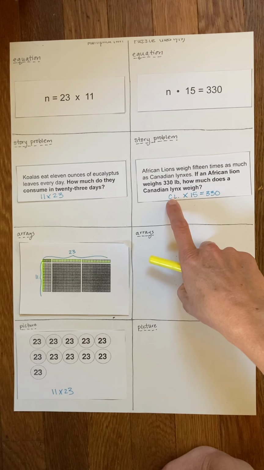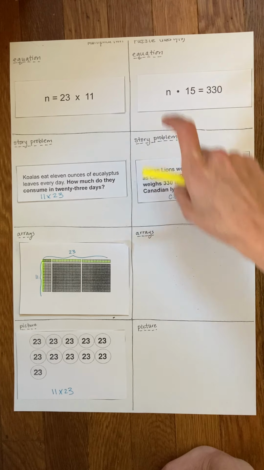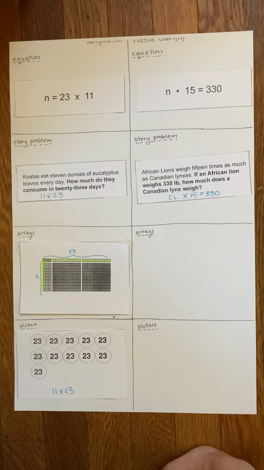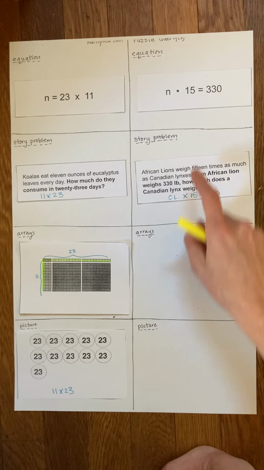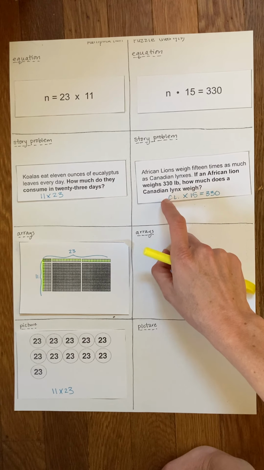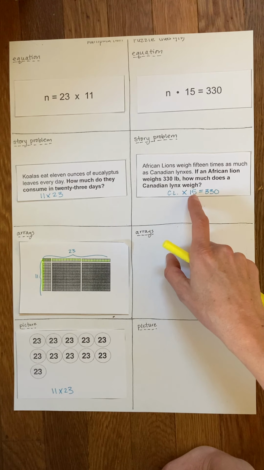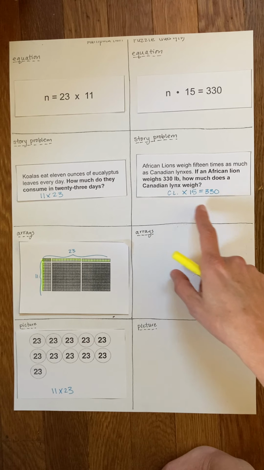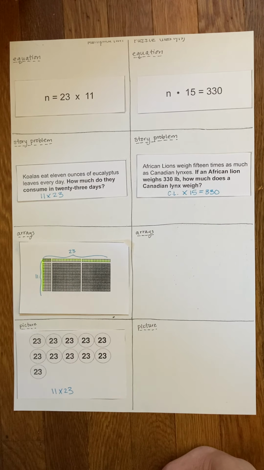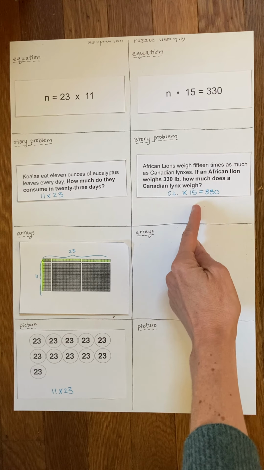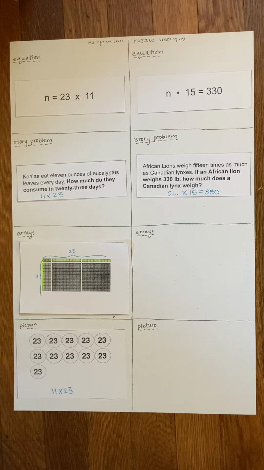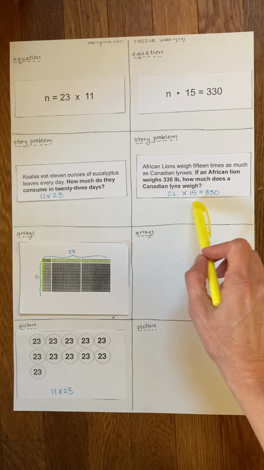I wrote CL for Canadian lynx. This equation has some number. It can be any letter or combination of letters just to show that that's the unknown number. Times 15, dot 15, that's the same as times, equals 330. If you take the Canadian lynx and you multiply it by 15, you'll get the African lion. So what is the Canadian lynx? And that is where I got a little bit tripped up. What number times 15 equals 330? And if you had to, you could use a calculator to figure out that it is 22 times 15 equals 330.